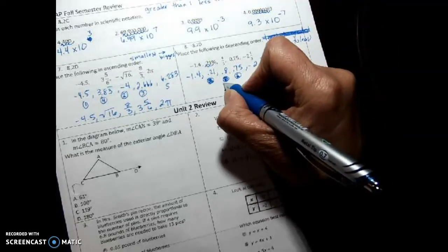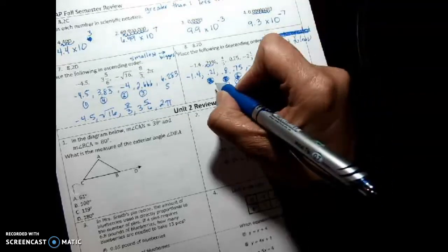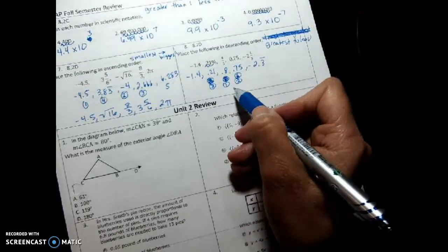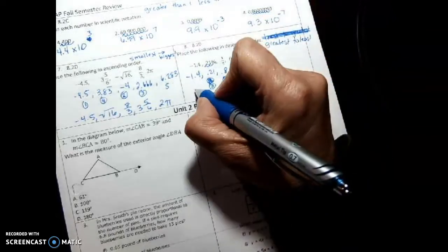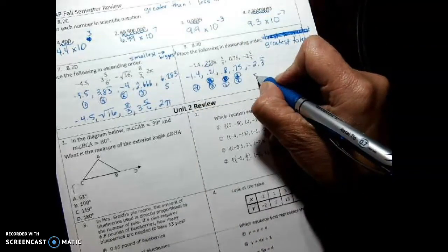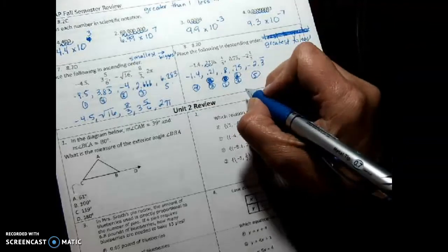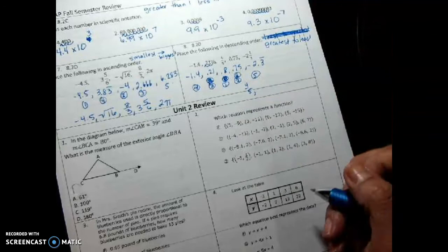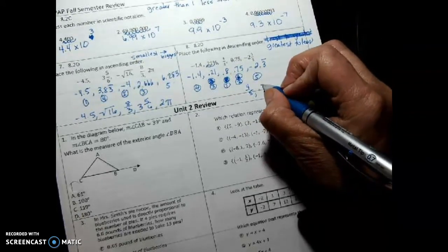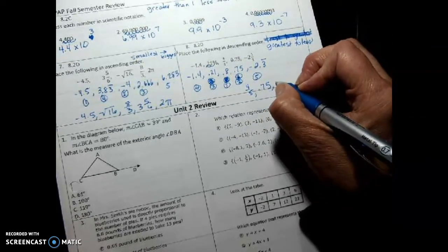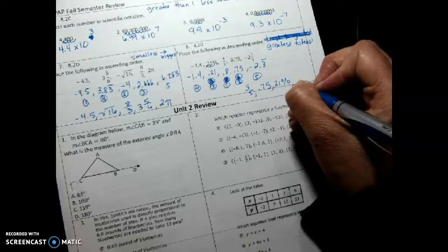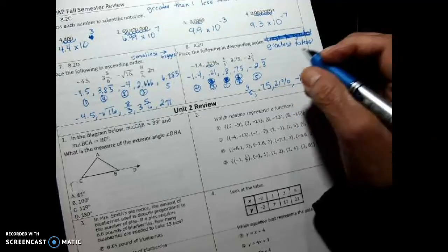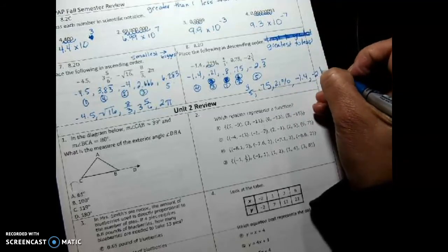So 1, 2, 3, then this one's 4, and this one's 5. So the first one is 4/5. The second one is 0.75. The third one is 21%. Fourth one is negative 1.4, and then negative 2/3.